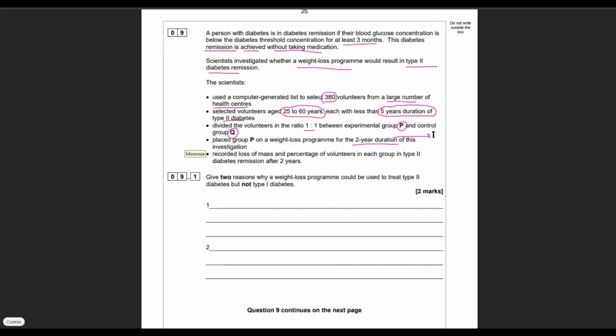I think that's good. The 380 volunteers were divided in a 1-to-1 ratio, so 190 in each group, into Group P and Group Q, which was a control group. They had a control. That's really good for making a comparison, so you can see if your independent variable actually affected the data. And then they placed Group P on a weight loss program for a 2-year duration. That's very long term. So that's another really good thing about this study.